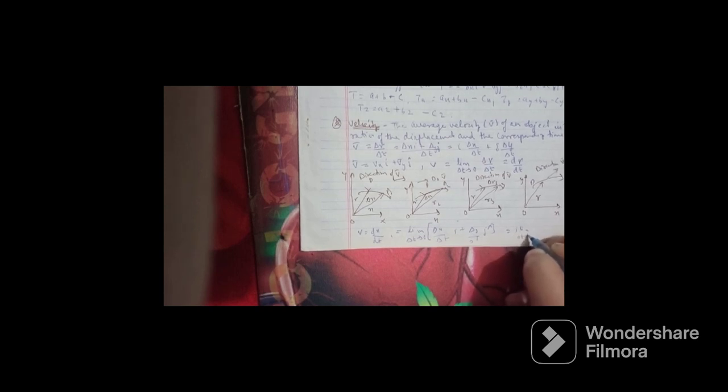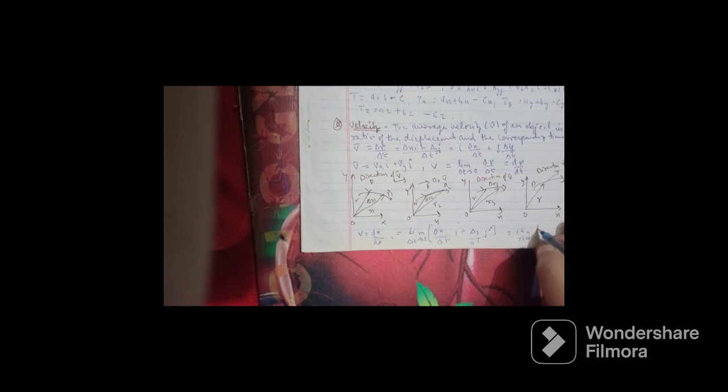In the same way, that is equal to i times the limit as delta t tends to 0 of delta x by delta t, plus j times the limit as delta t tends to 0 of delta y by delta t.